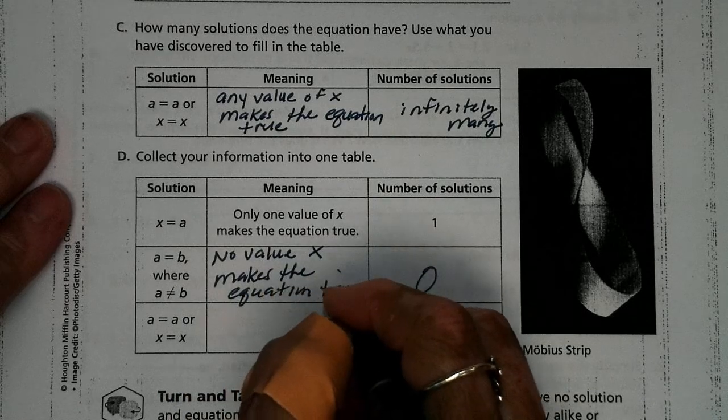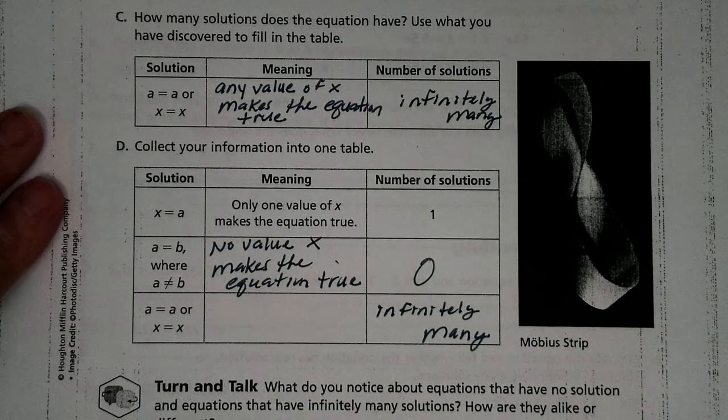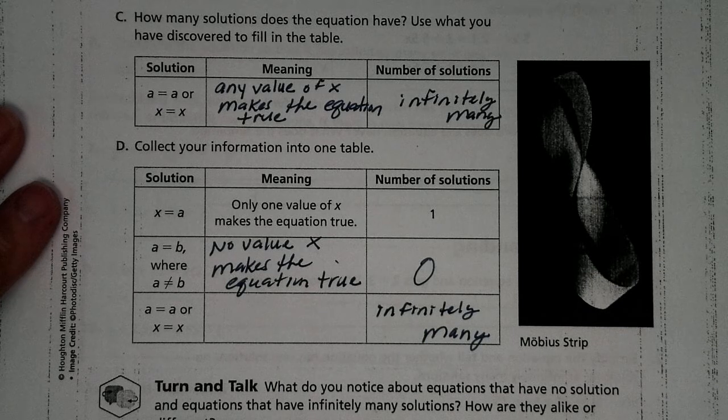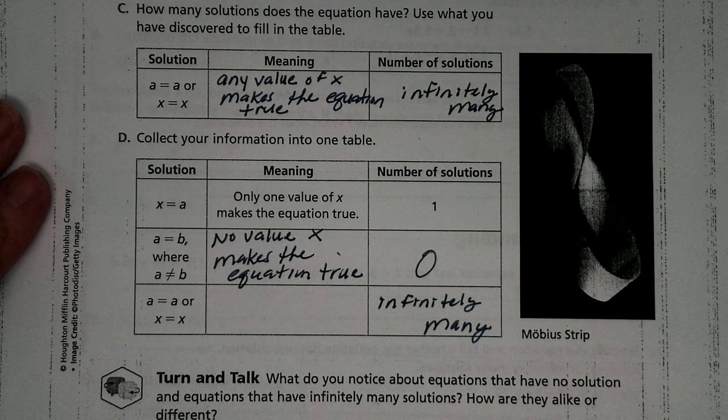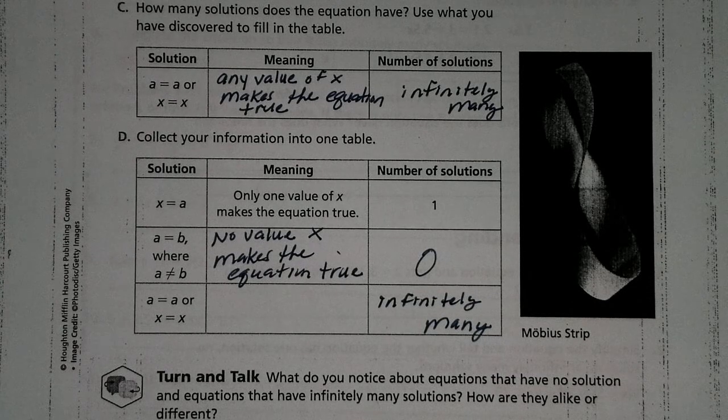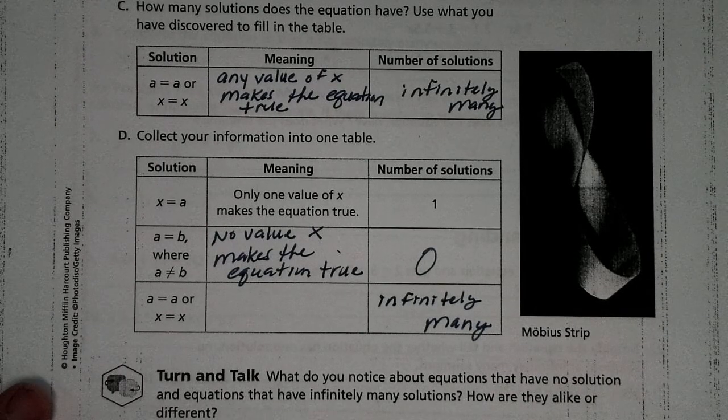Will we have tests on this? No. I already said I'm done testing you guys for the year. So we'll do the work, but I'm not going to assess you. Yes. We'll do the review, but I'm not going to give a test on it. Now you will once you go to algebra, but not for me.